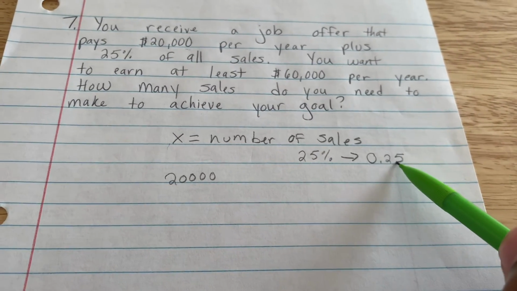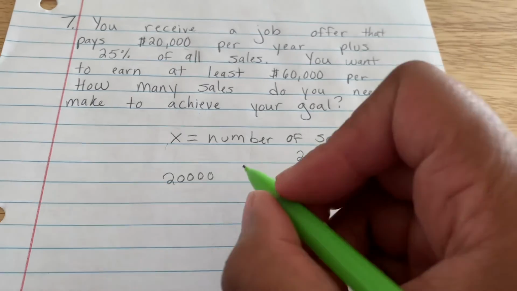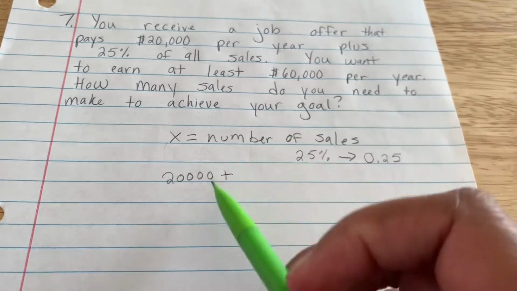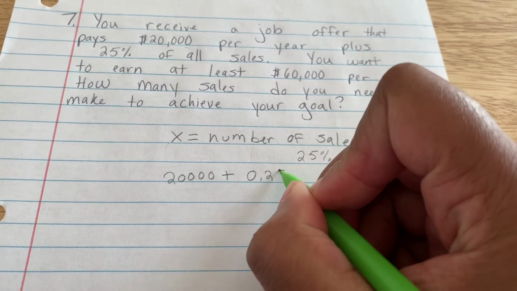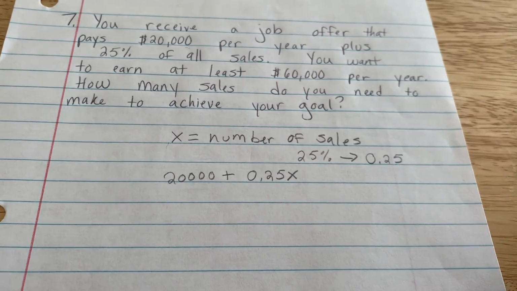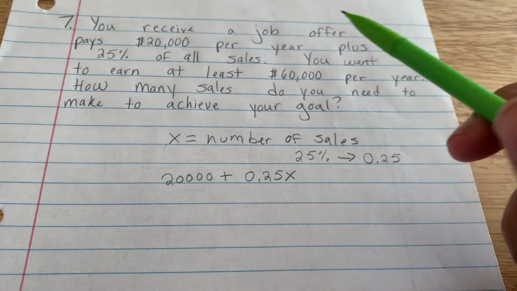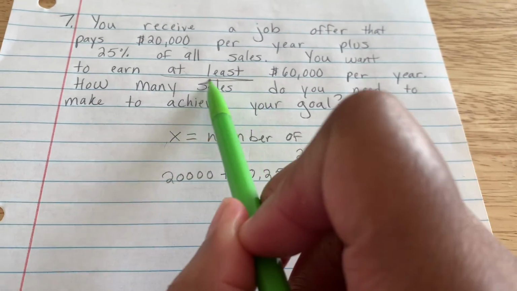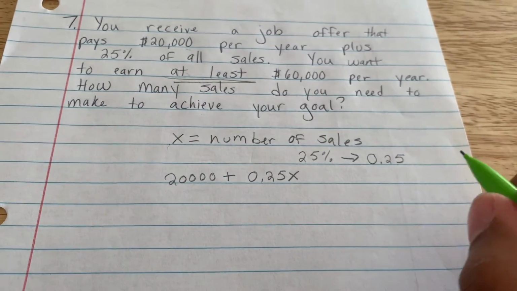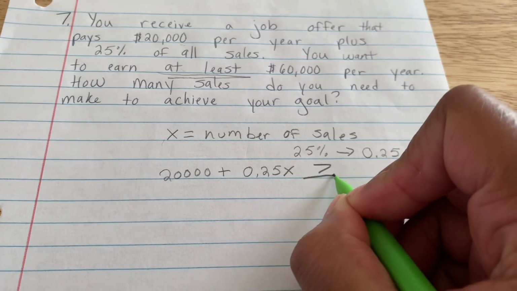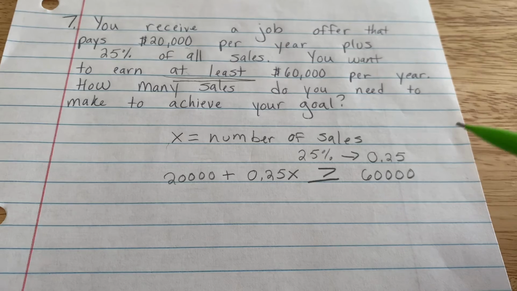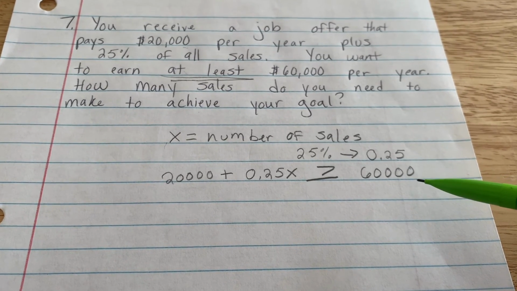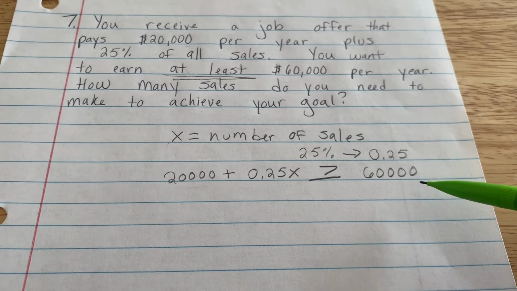So you're going to have the 20,000 plus 0.25 times however many sales, X. If you want that to be at least 60,000, that means you want greater than or equal to 60,000. So you want it to be more than or equal to 60,000.